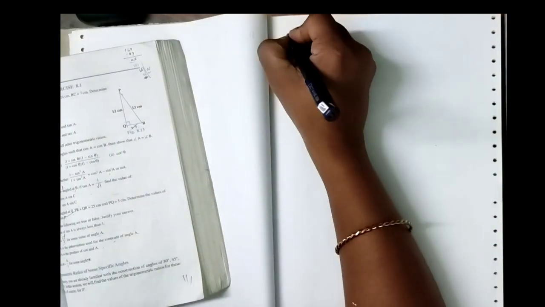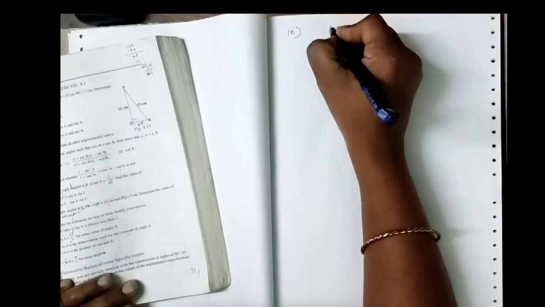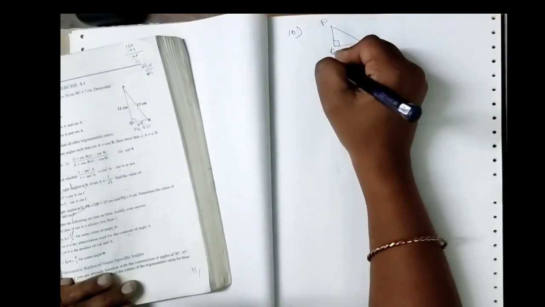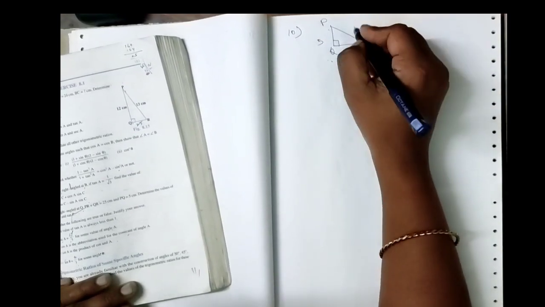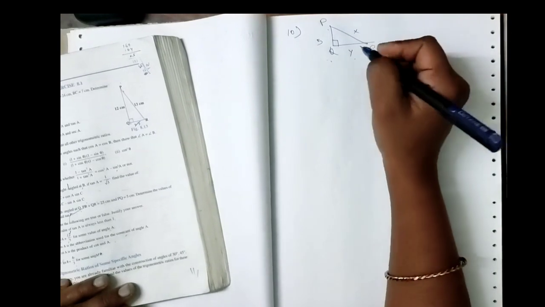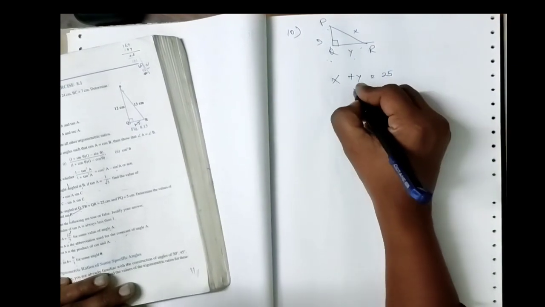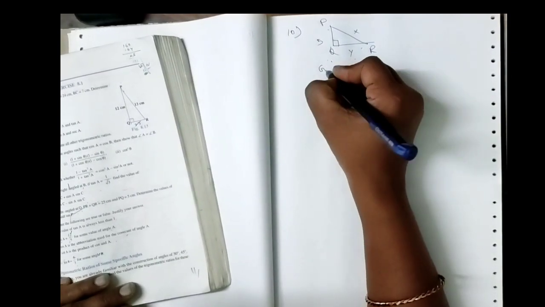The sum we have been given is, there is a right angle triangle PQR, right angled at Q. PQ is given as 5 centimeters. PR plus QR both, let's assume as X and Y. So X plus Y is given as 25 centimeters and PQ we have as 5 centimeters. This is given.